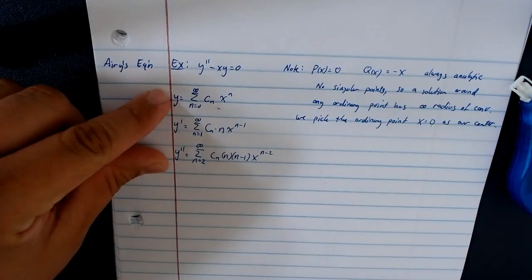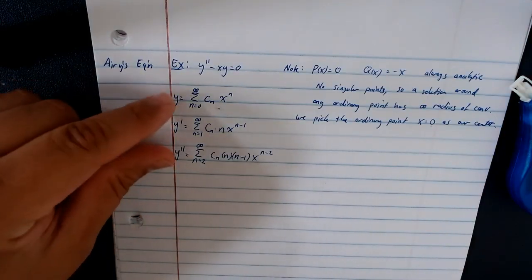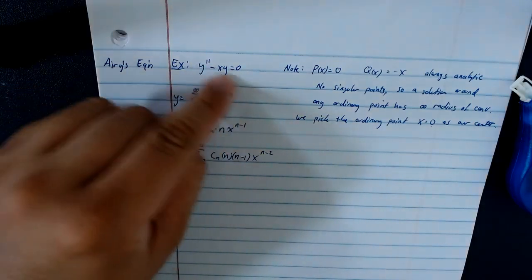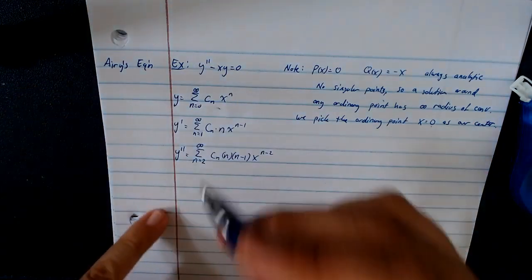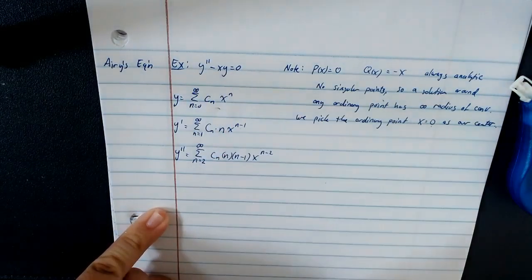So if this y is our solution, then this is what its second derivative will look like, and those two would satisfy this equation. Let's make sure they satisfy that equation by plugging them in and setting it equal to 0.